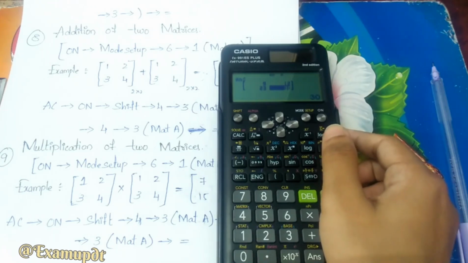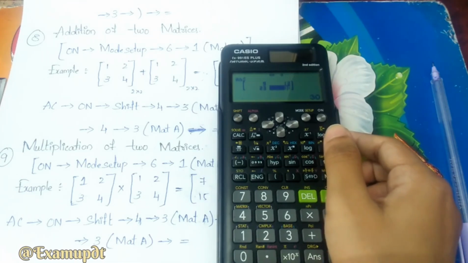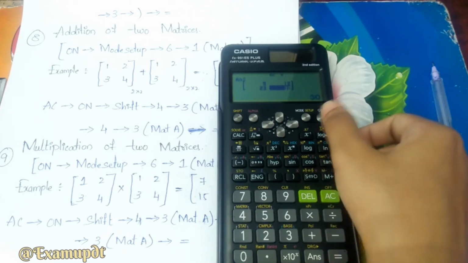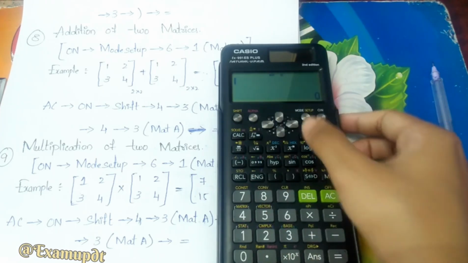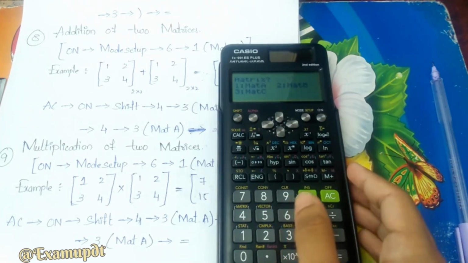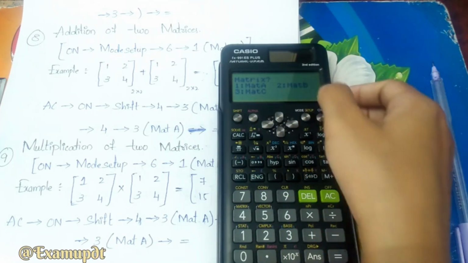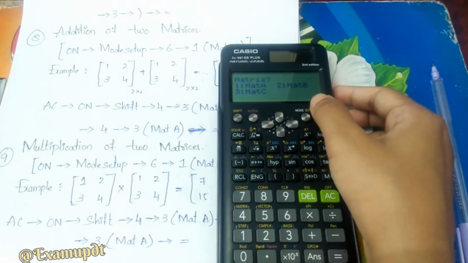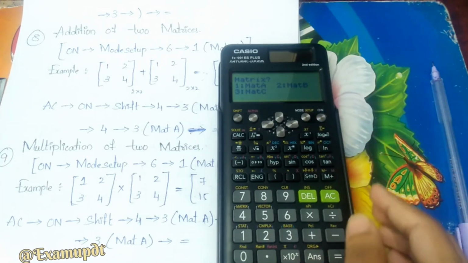Not only one matrix, you can take different matrices. You can perform addition, multiplication, subtraction, division of 3 matrices at a time. When we see here in mode setup 6, you can take 3 different matrices like matrix A, matrix B and matrix C, 3 matrices at a time. You can perform any operation like addition, subtraction, multiplication and division.